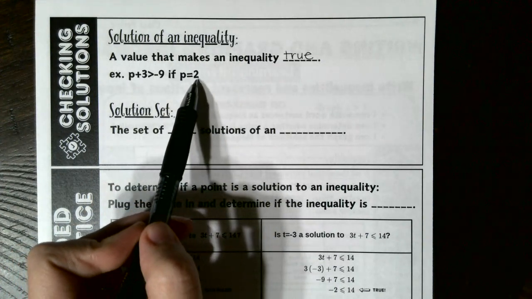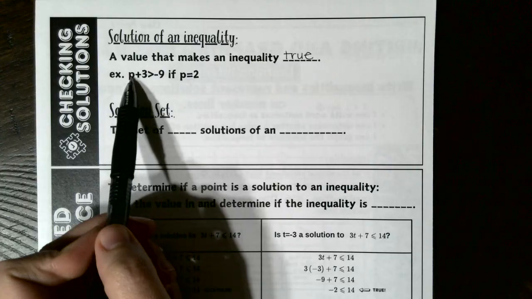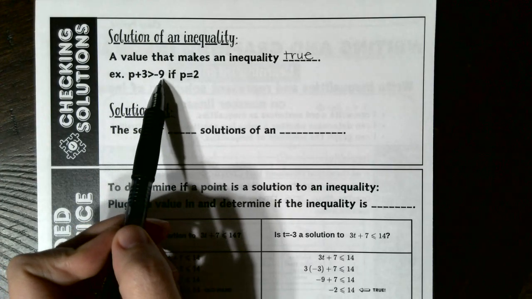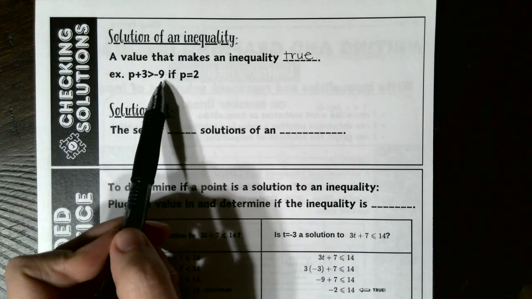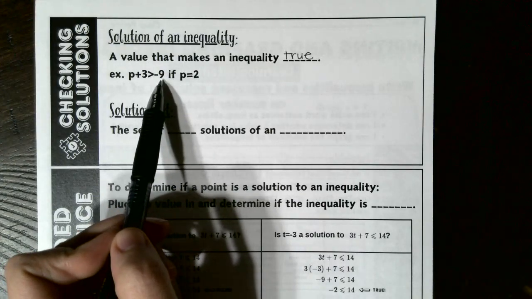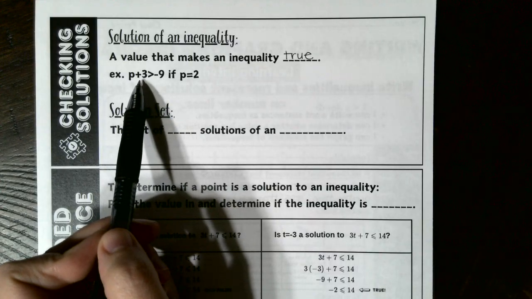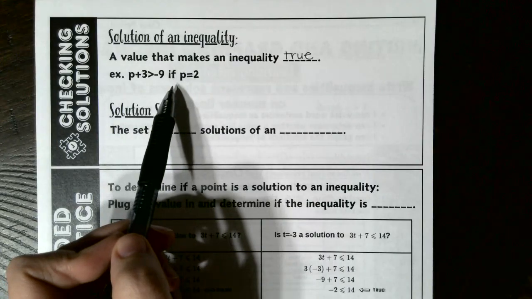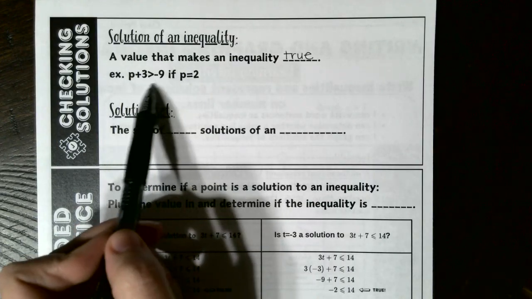So let's see. If I put 2 in for p, it's 2 plus 3, which is 5. Is 5 greater than -9? I would say yes, right? Because anything that's negative is going to be less than a positive number. So this would definitely be a solution of this inequality.